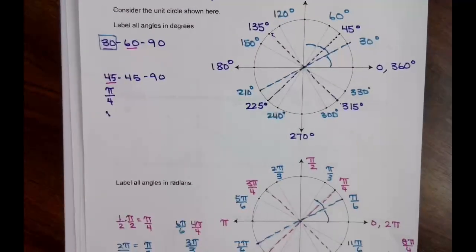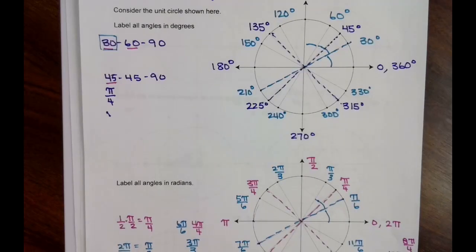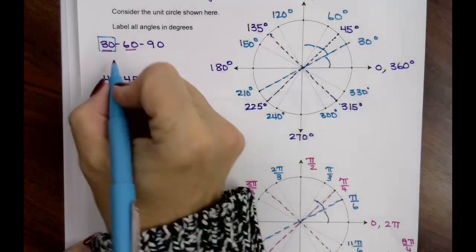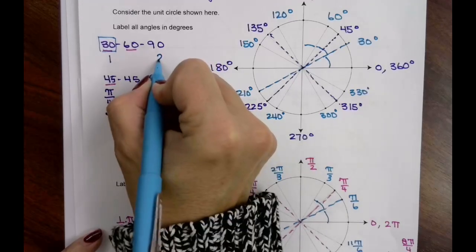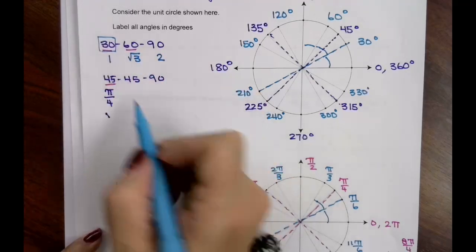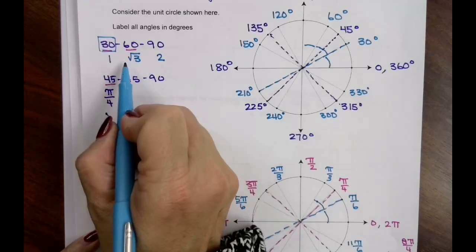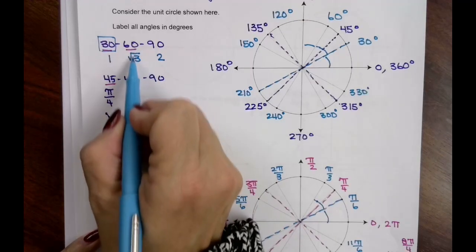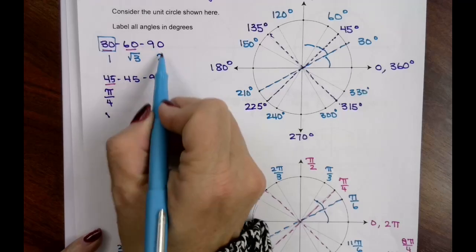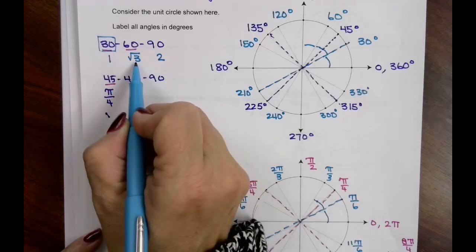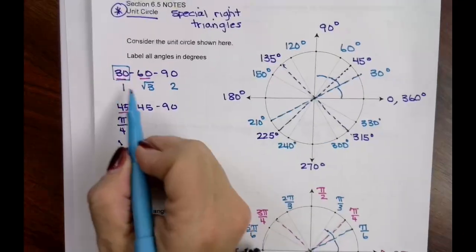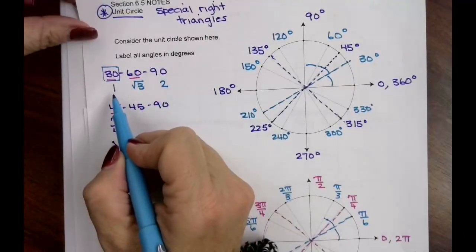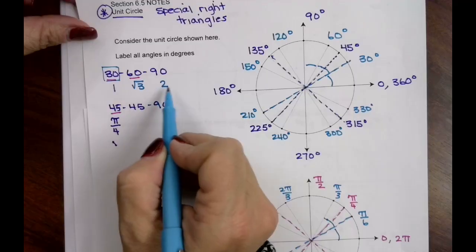So if I go back to what I started over here with my special right triangles, I know that my side ratios on a special right triangle are 1, 2, square root of 3. Now, the square root of 3 always goes with the 60. The 2 is the biggest side length, because square root of 3 is less than 2, so it goes with our 90 degrees. So our special right triangle of 30, 60, 90 has the side lengths of 1, square root 3, 2.